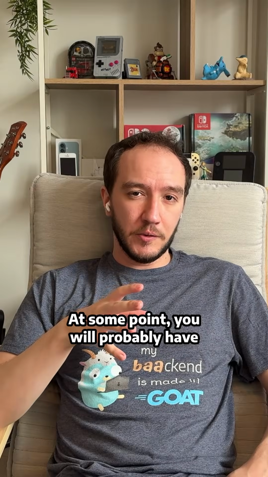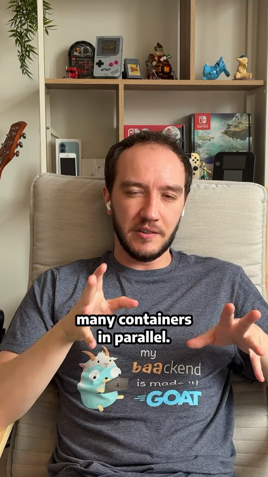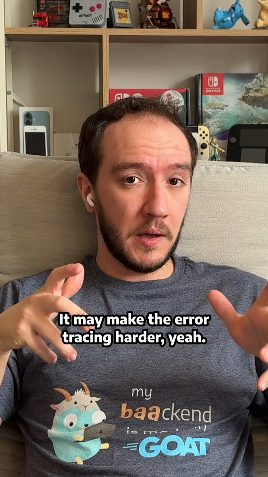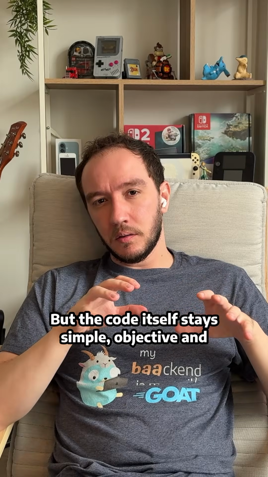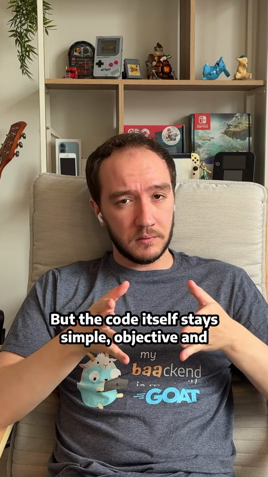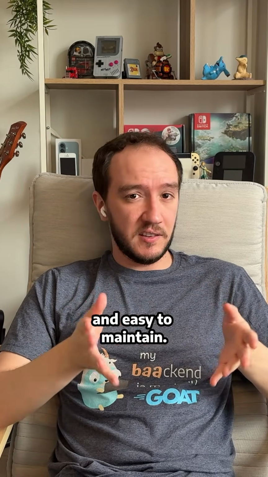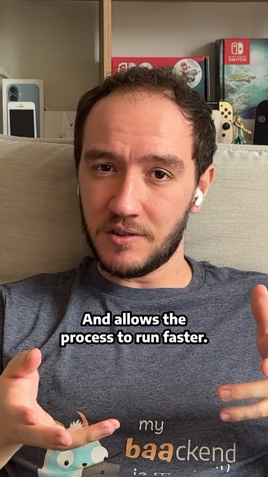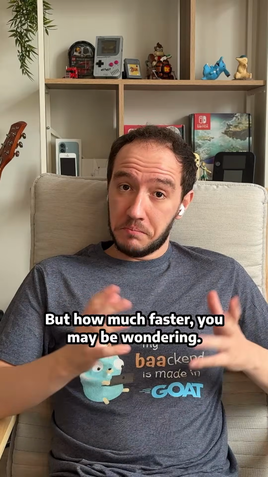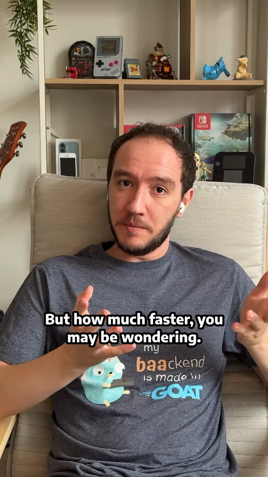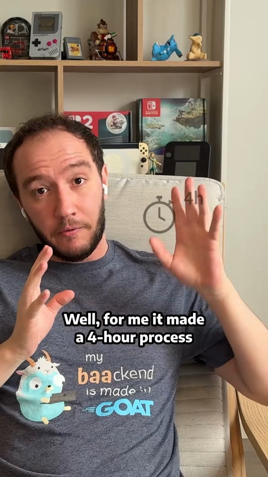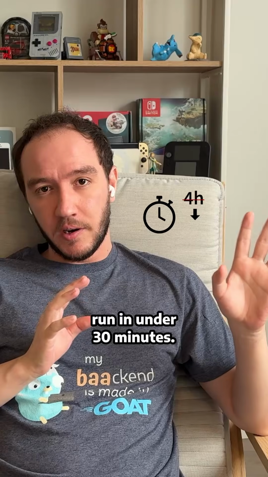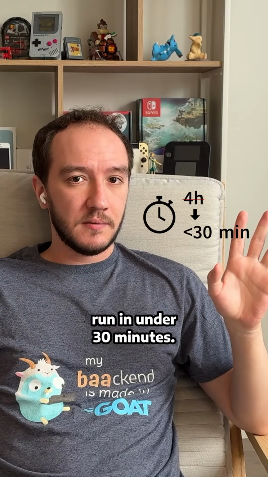At some point, you will probably have many containers in parallel. It may make the error tracing harder. Yeah, but the code itself stays simple, objective, and easy to maintain, and allows the process to run faster. But how much faster, you may be wondering? Well, for me, it made a 4-hour process run in under 30 minutes.